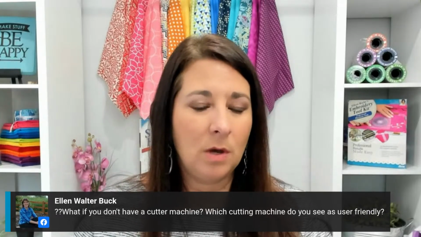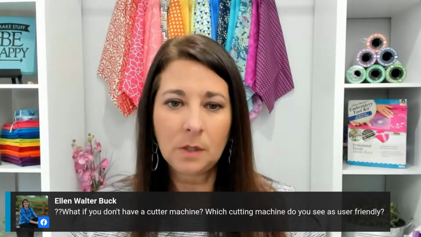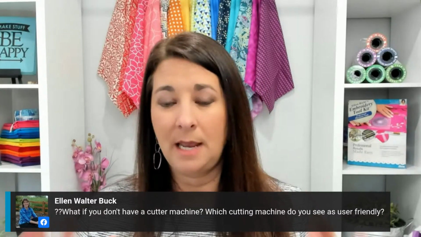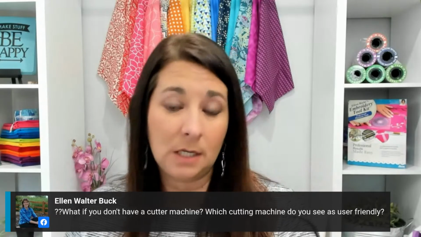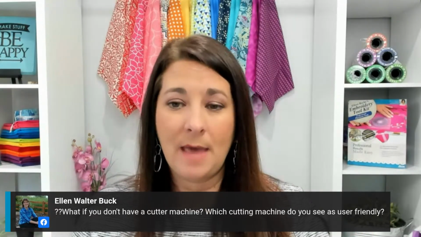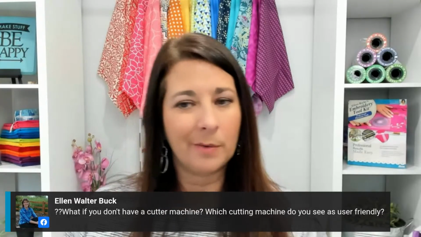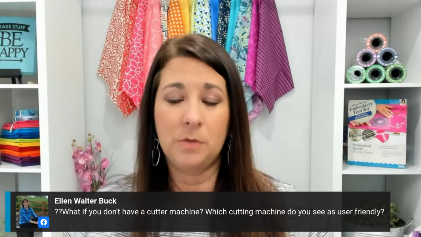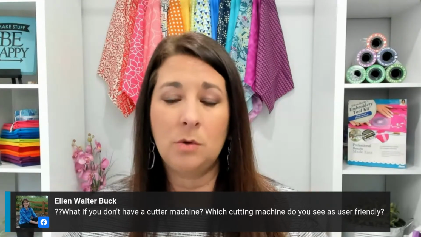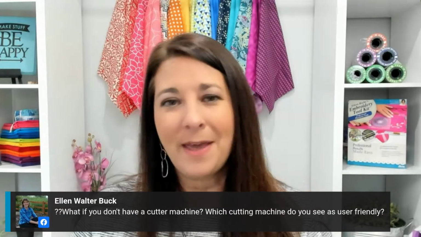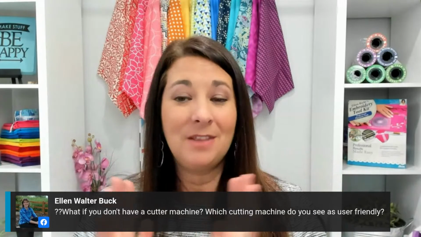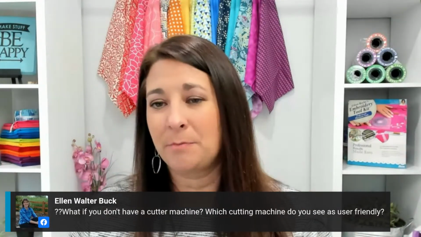So Ellen says, what if you don't have a cutting machine? Which cutting machine do you see as user friendly? So Ellen, I would say the best option, if you have a local dealer that you can go and play with, I always would recommend doing that. A lot of times when we buy things online, we don't have as much support or personalized help. But I can honestly say whichever one you go with, it's like a car. They all will get you from point A to point B. So they all cut, but they're just like cars or other brands of products.